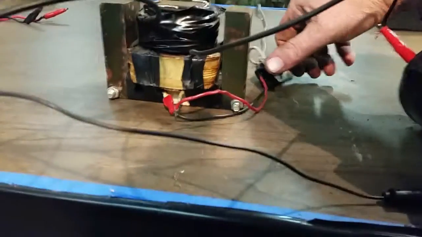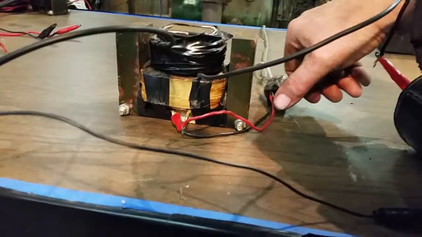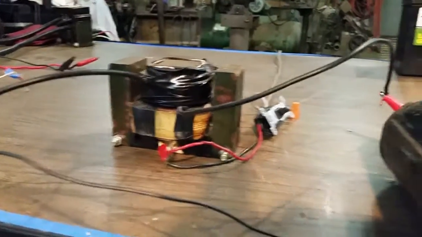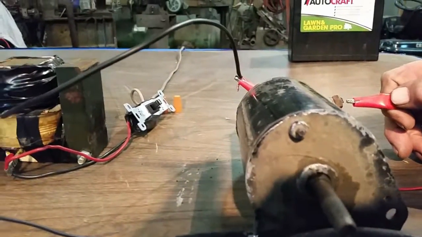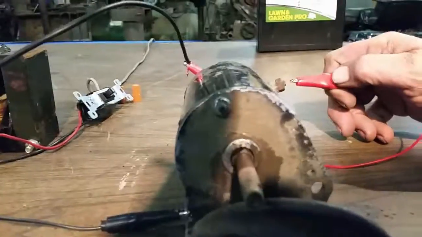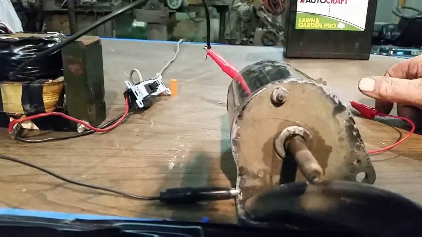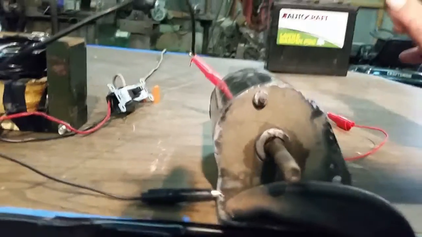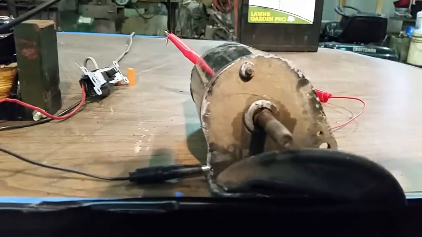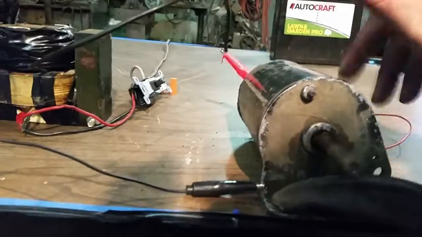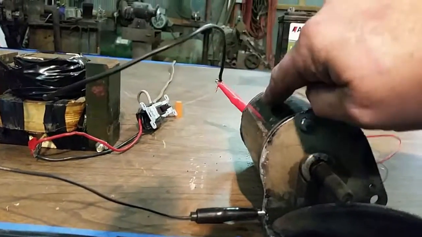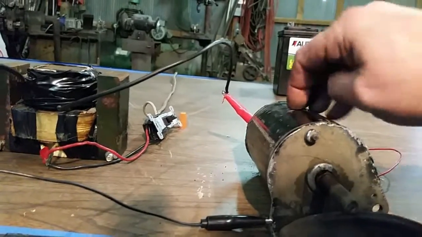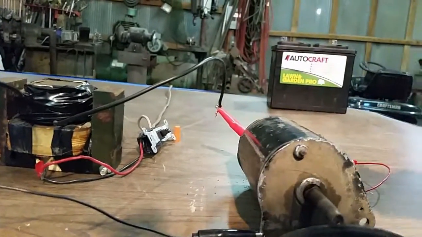First, let me turn on the transformer. Transformer's running. Got power going to the secondary coil. When I hit the juice, nothing. It just flips the switch. There's too much contradiction in the direction. It's trying to go back and forth, out the black, out the red, back and forth, and it can't do it because this motor is only meant to go one direction.